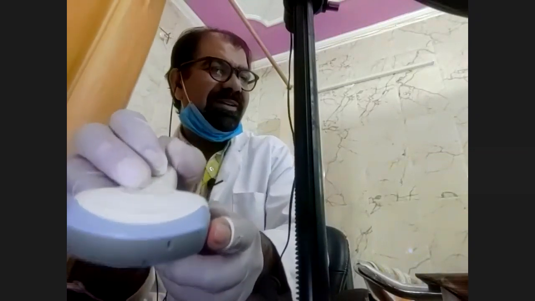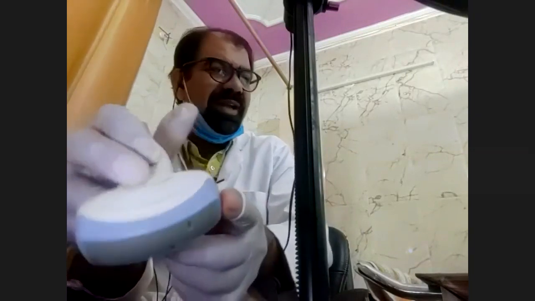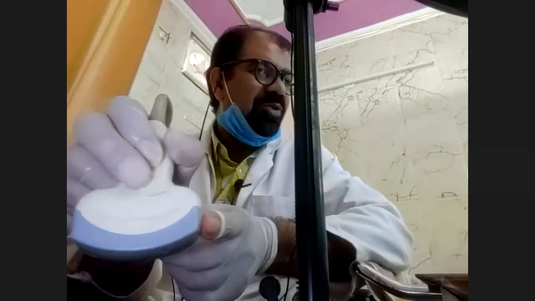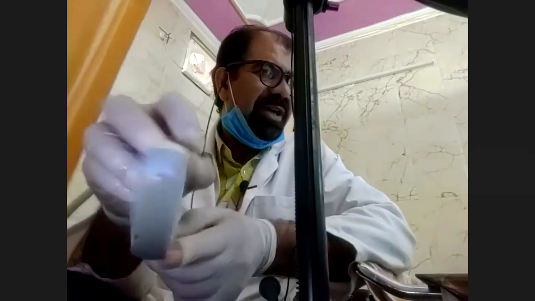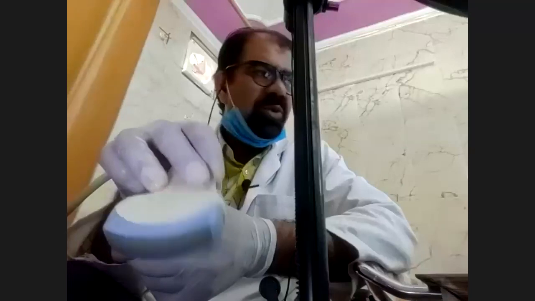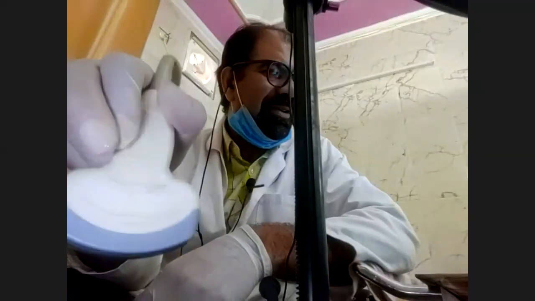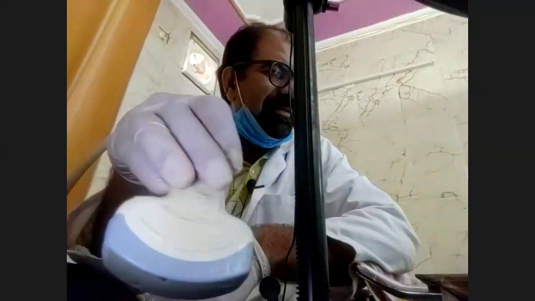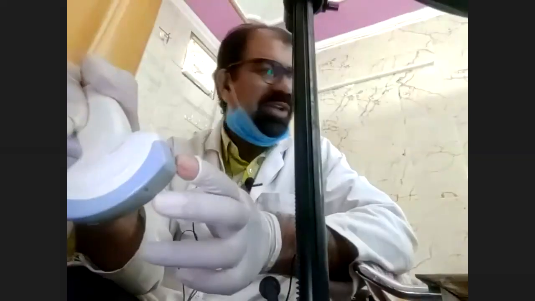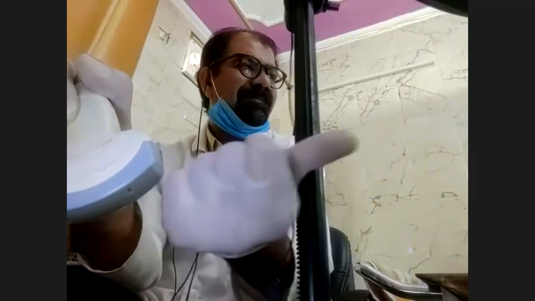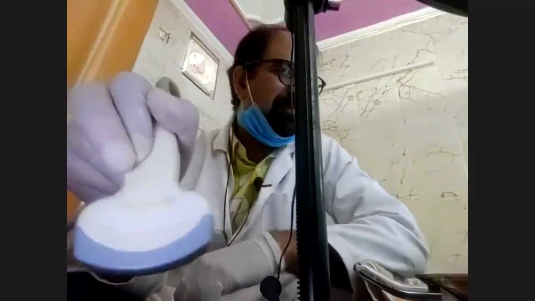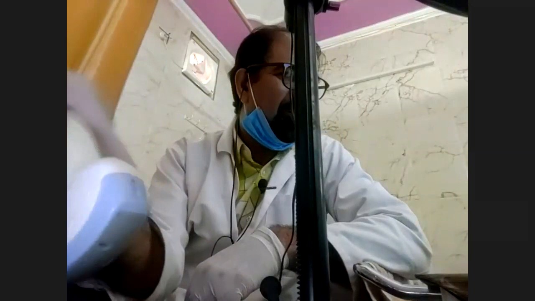It means that the probe position has to be like this, not the other way. So when I put it onto the abdomen, I have to put it like this, not like this. This indicator has to be towards the patient's right side. I have to put the probe like this so that the indicator of the probe will be towards the patient's right. Done?